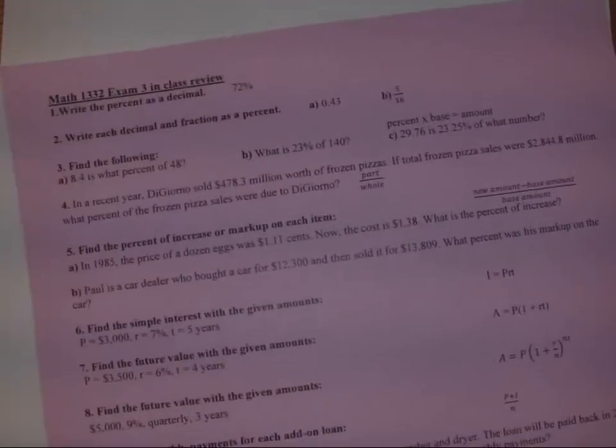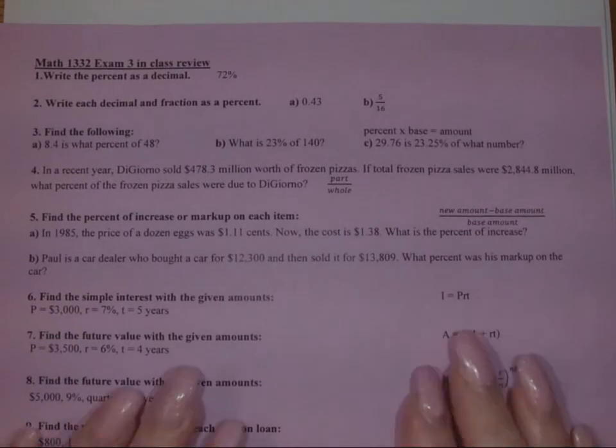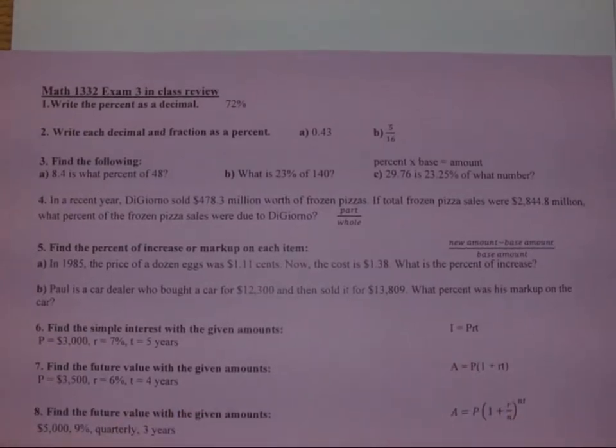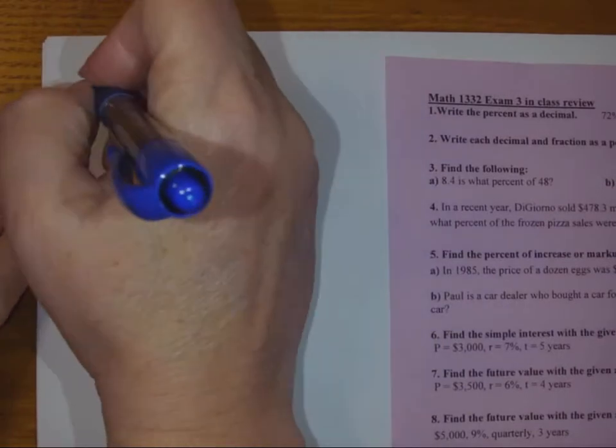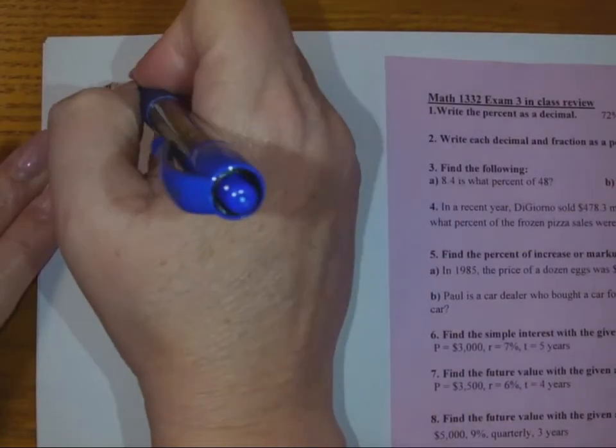Okay, so we are looking at Exam 3's review. So first thing we're going to do is write the percent as a decimal. So we've got 72%. So we're going to change 72% to a decimal.